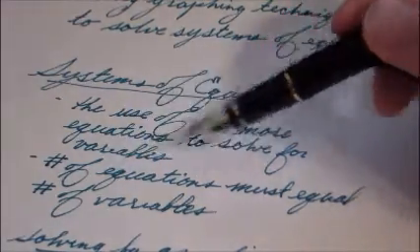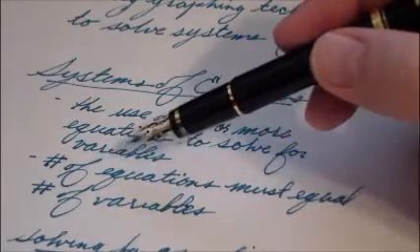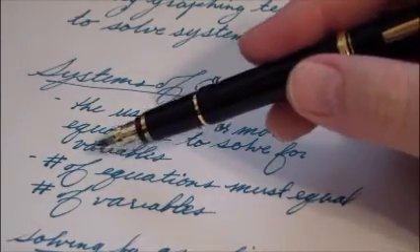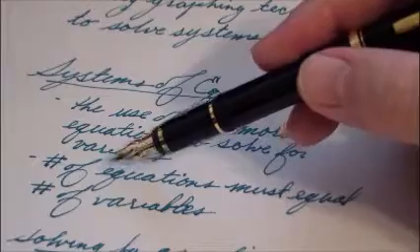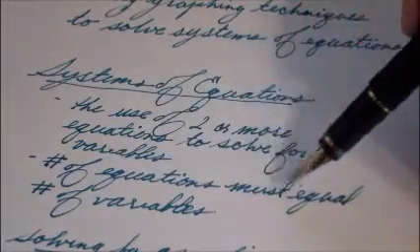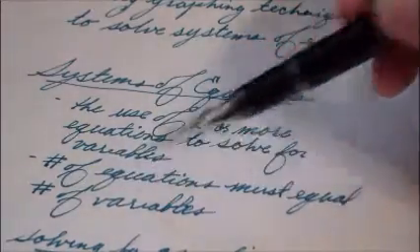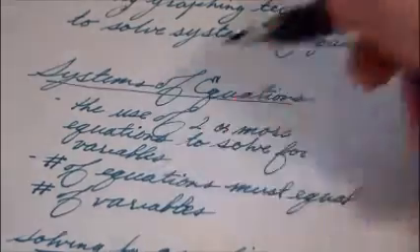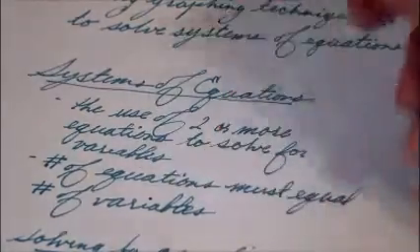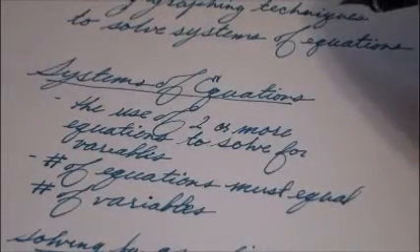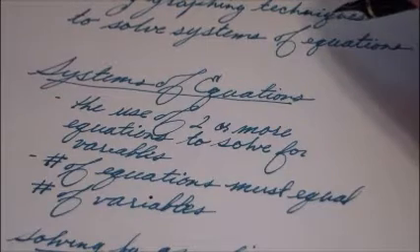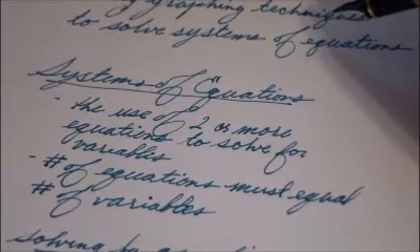And the number of equations is actually an important part of mathematics. The number of equations must equal the number of variables. So let's say we had 2 equations. Well, if we have 2 equations, then we could solve for 2 variables.